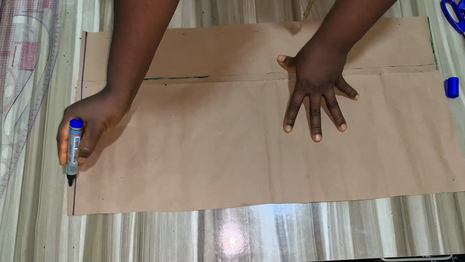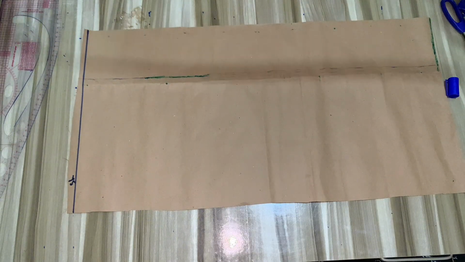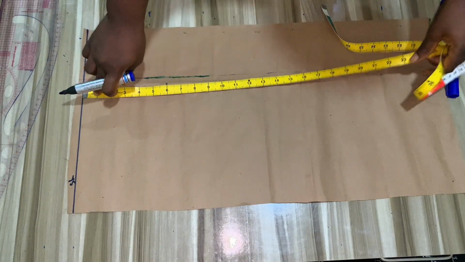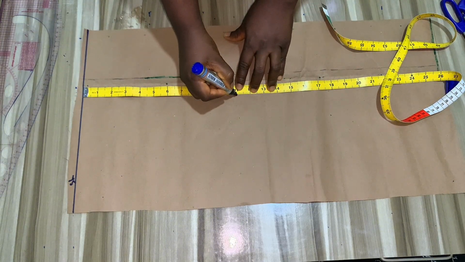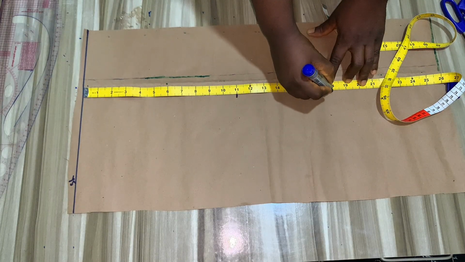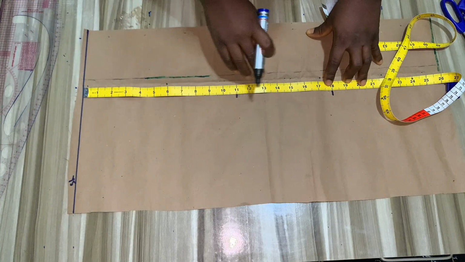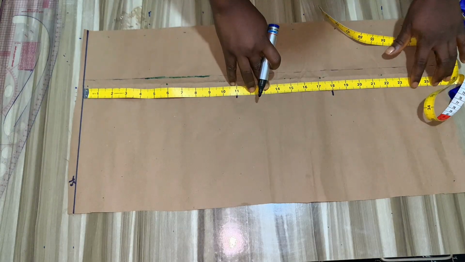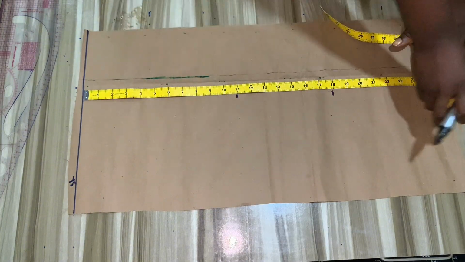From there, we will input all our vertical measurements, that is from the shoulder to the bust point, from the shoulder to the waistline, and then from the shoulder to the full length of the blouse we are working with. I'll take my shoulder to the bust point. It is 11 inches for the measurement I'm working with, and the waistline is 18 inches. Note, the front and the back waistline are not the same. The front waistline is usually longer than the back waistline because of the bust at the front part of the body. So this is why the front waistline is usually longer than the back waistline.